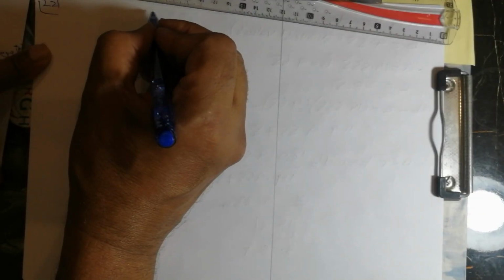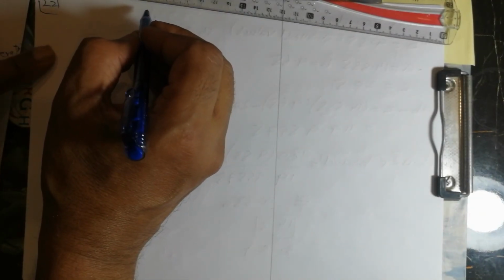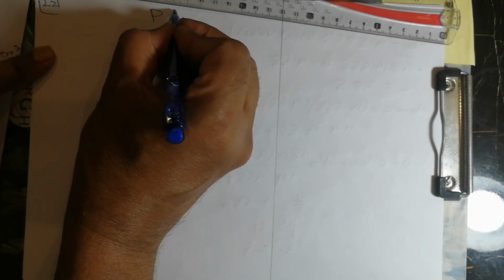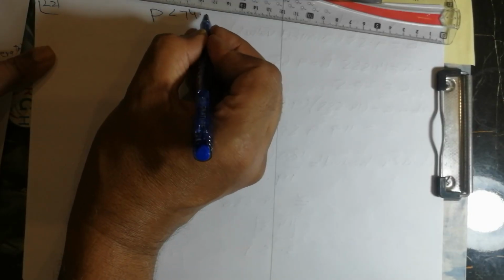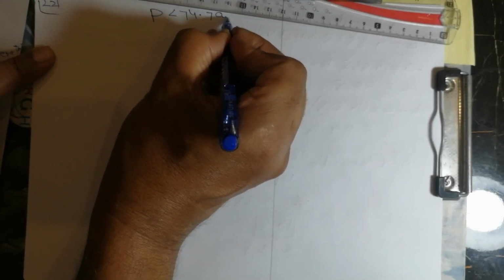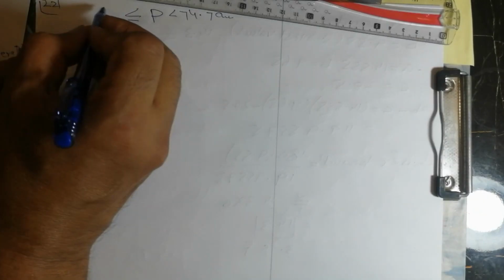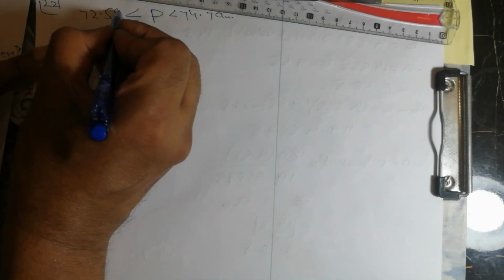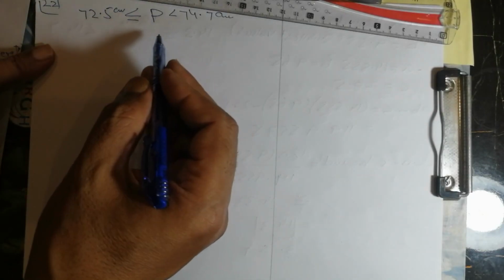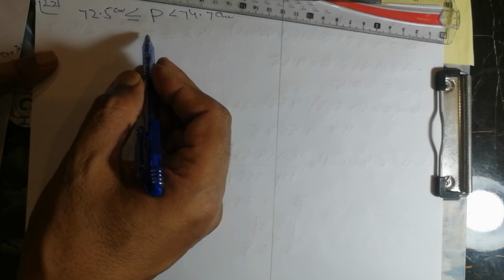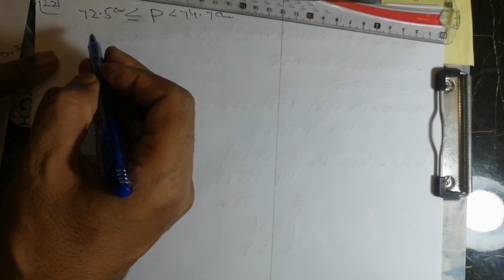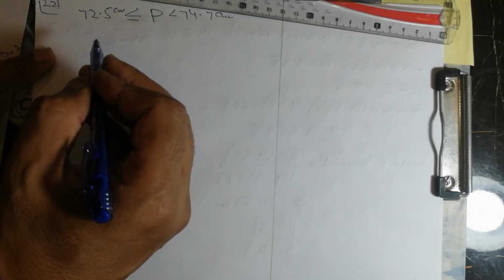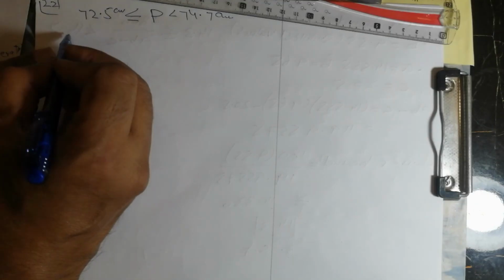Question 22 is the range of values for the perimeter of a rectangle. The range of the perimeter is given: 74.7 centimeters greater than or equal to 72.5 centimeters. The length of the rectangle is 12 centimeters, rounded to the nearest centimeter.